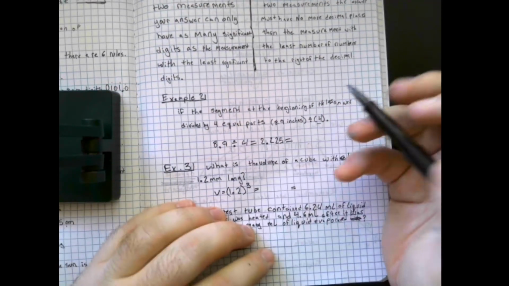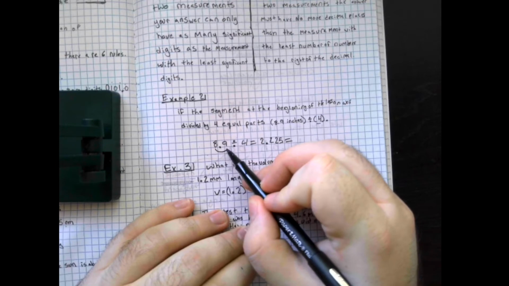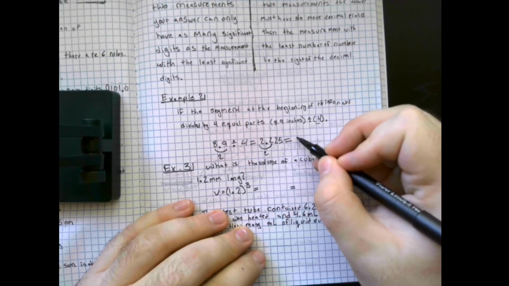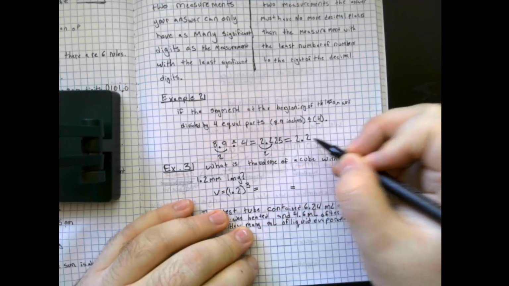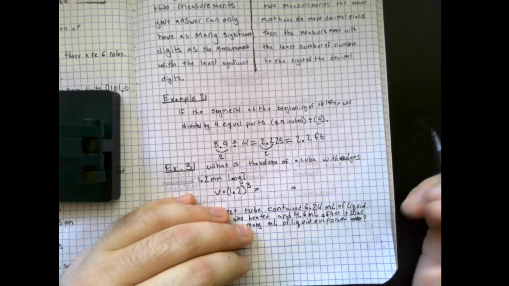Now, 2.225, we have our ratio here, which has an unlimited number of significant figures, because it's just what we're dividing it into, how we're splitting it up. And then we have our measurement. It was 8.9. This only has 2 significant figures. So that means this number only gets to have 2 significant figures. And that's how that works.